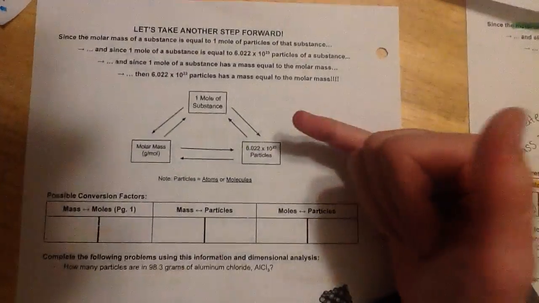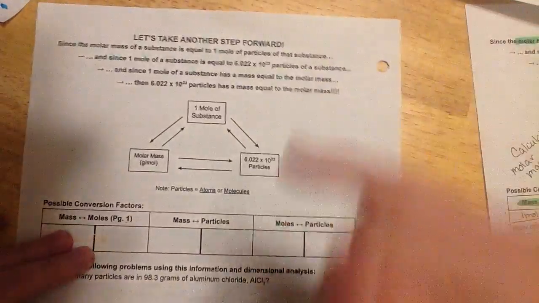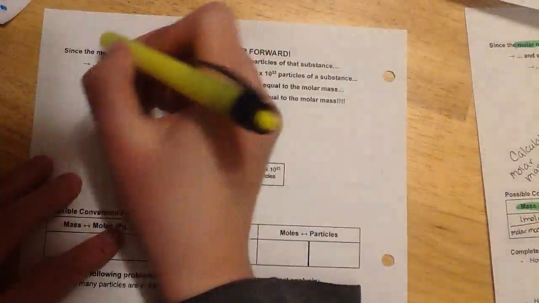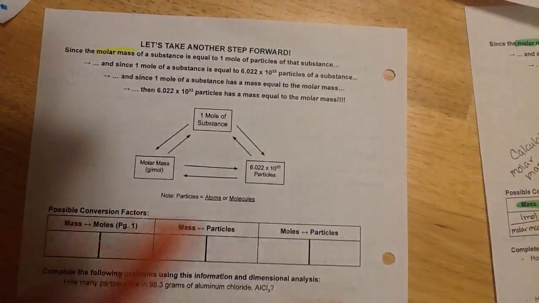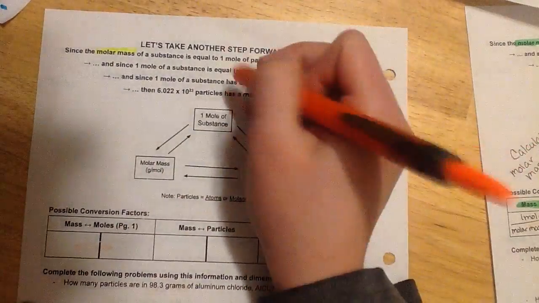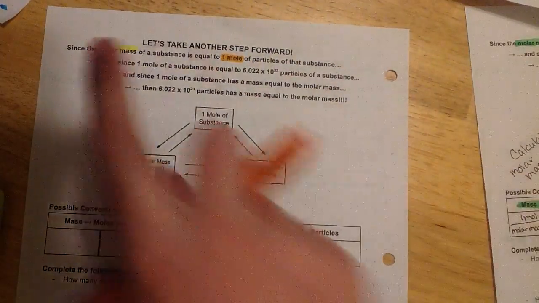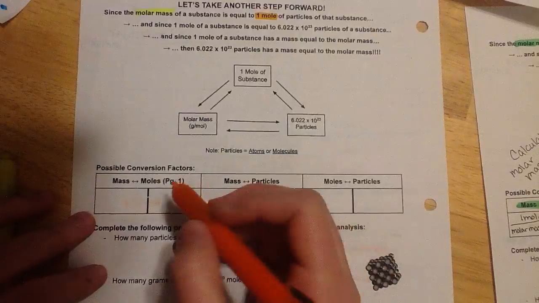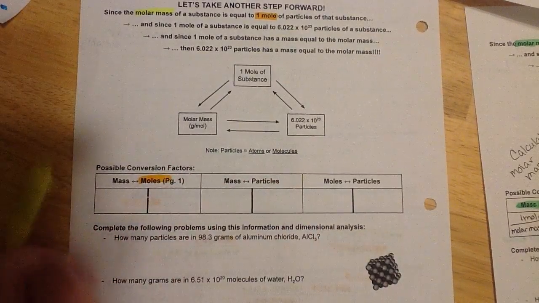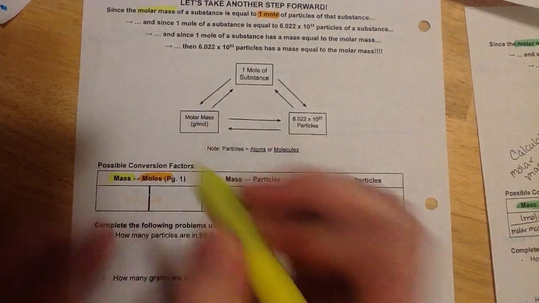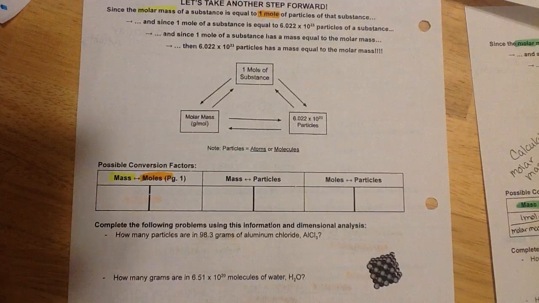So the first thing you're going to do is read this first line. Since the molar mass of a substance is equal to 1 mole of particles of that substance, we can use it as a conversion factor. So moles, molar mass, go ahead and write your conversion factor from the first page right here.